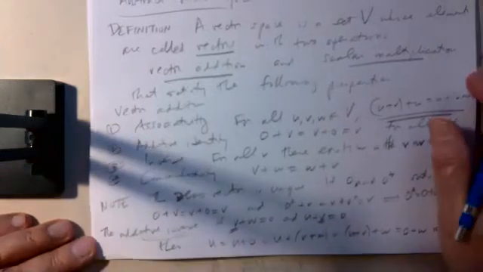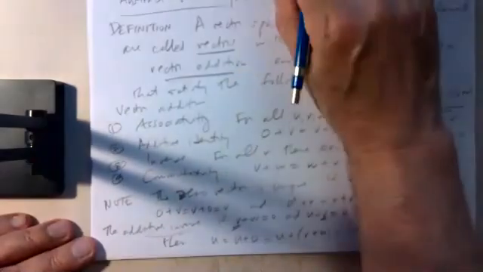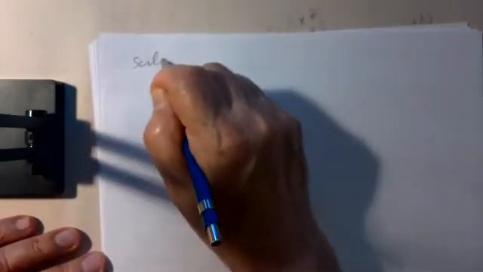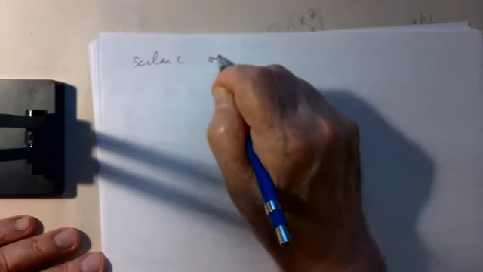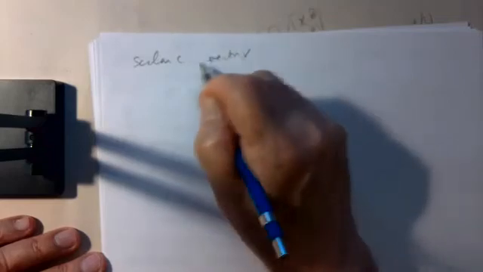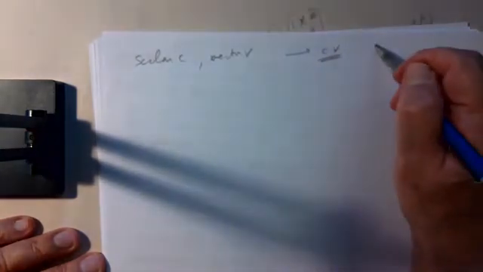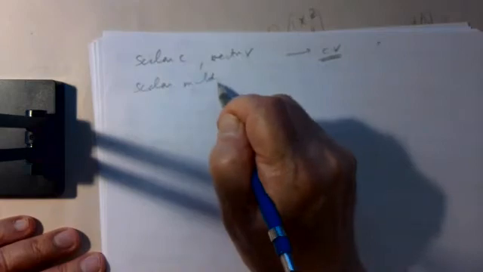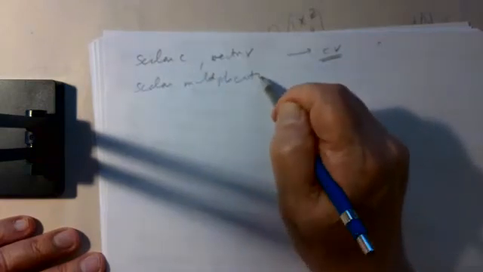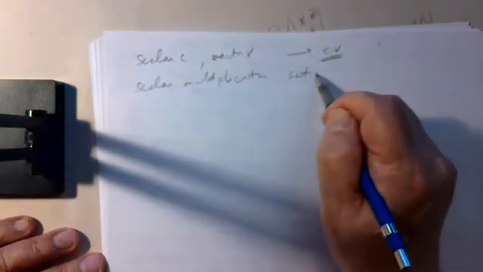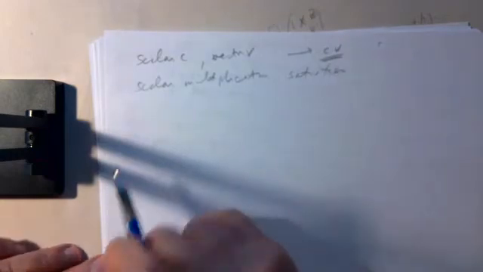Okay. And then we have the properties of scalar multiplication. Scalar multiplication assigns to every scalar c and vector v a vector c times v. And scalar multiplication satisfies the following properties.